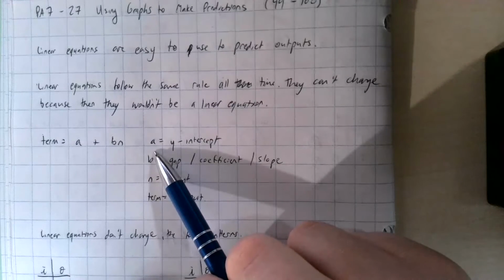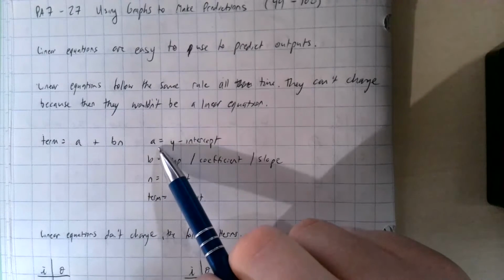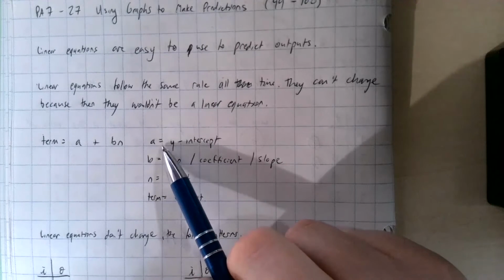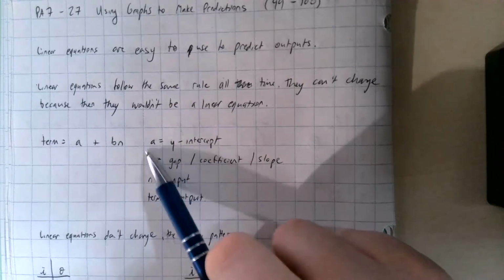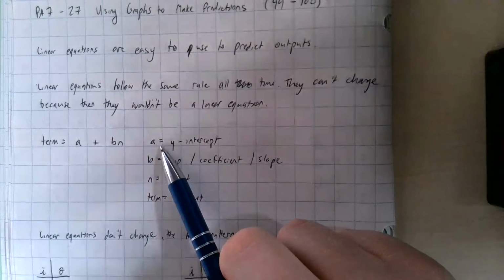Now, what is the value of a, or what's the use of a? A is also known as a y-intercept. We're not going to have to go into too much depth about this. We'll talk about this later. But for now, that's what a is. A can be a y-intercept.